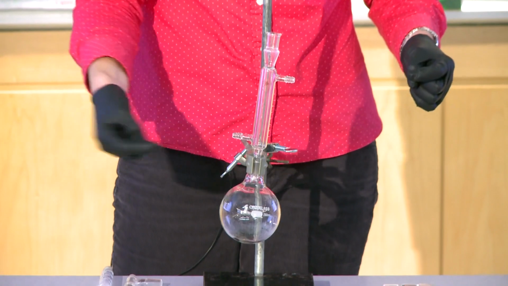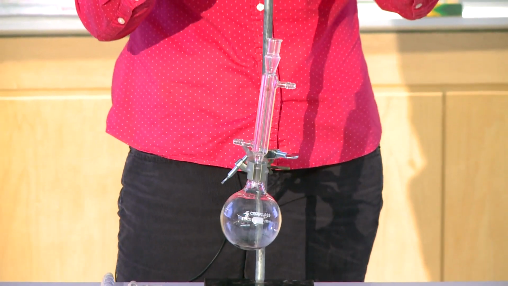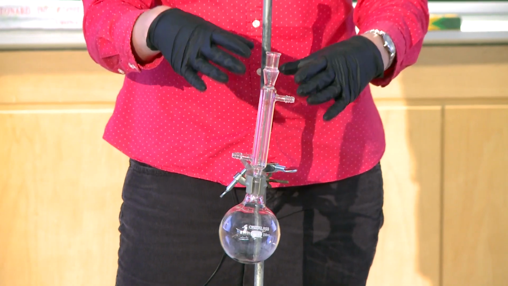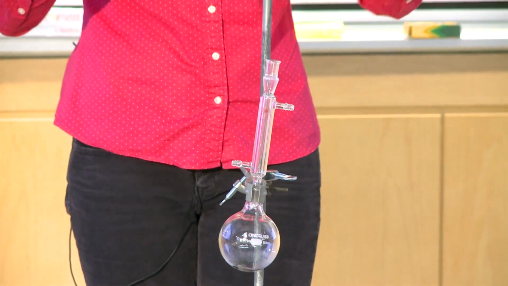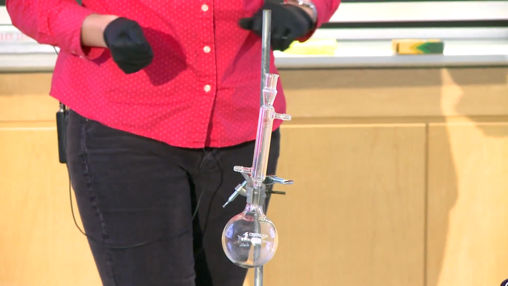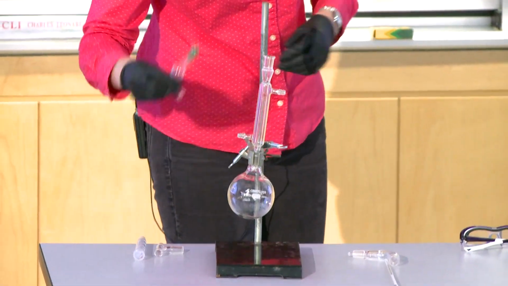You'll want your water going in the bottom and out the top so that the whole thing fills up with cold water. So when you're boiling, your solvent will be evaporating, and then it'll condense and go back down so that you don't boil to dryness and you don't lose all of your product as you're boiling it. And then on the top, you're going to put a drying tube.